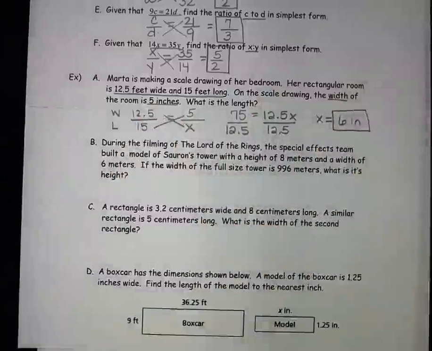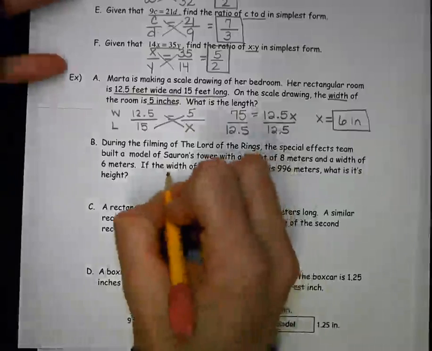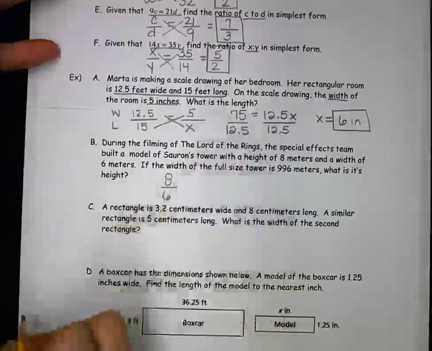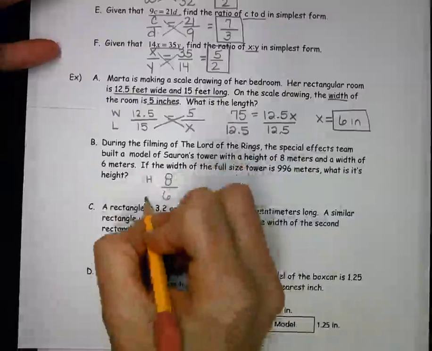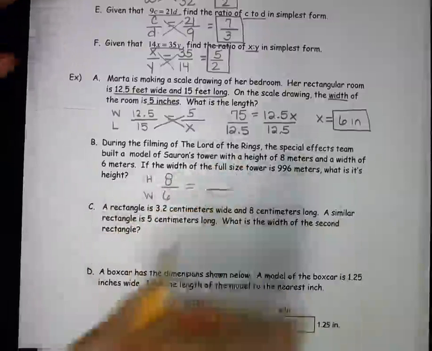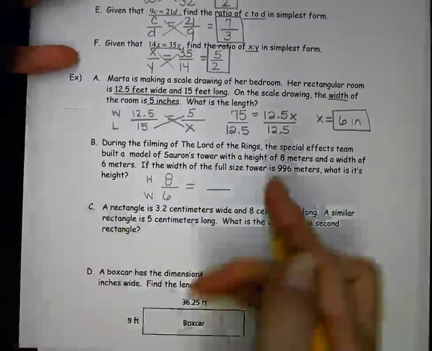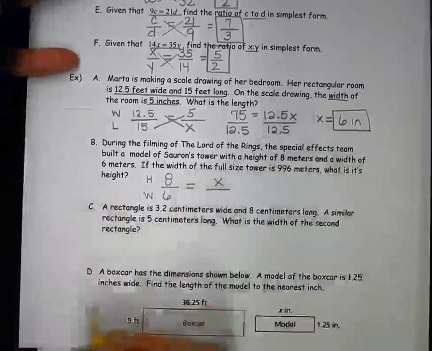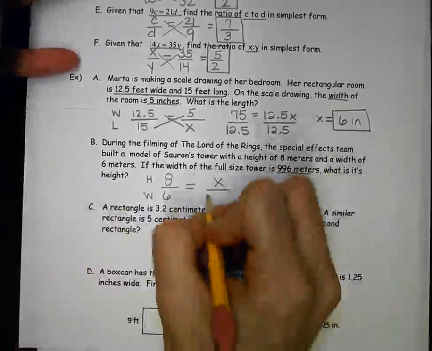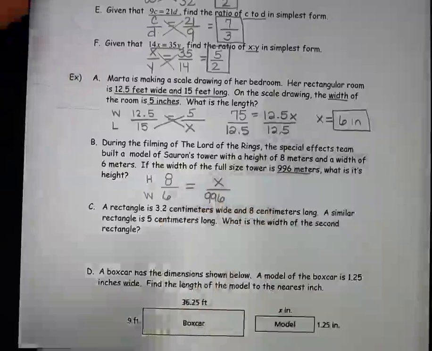Your next example, during the filming of The Lord of the Rings, the special effects team built a model of Sauron's tower with a height of 8 meters and a width of 6. So I'm going to start with that proportion. 8 over 6. 8 was the height, 6 was the width. We're going to set this equal to another proportion. If the width of the full-size tower is 996 meters, what is its height? Because we are solving for the height, we're going to call that variable x. Because they give us the width, we will put 996 this time on the bottom.